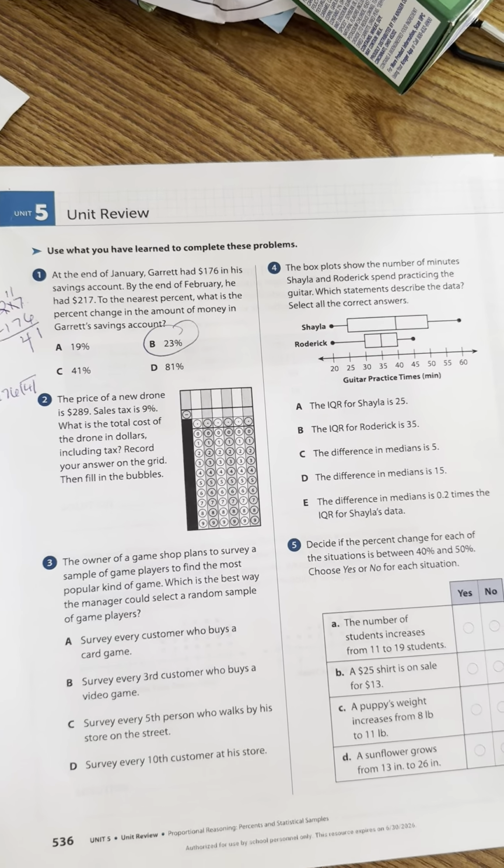Sorry, I didn't realize you couldn't see that. Basically what you do is you put the values in these boxes. So I have $315.01, and then you fill in the bubbles. So this is a 3, this is a 1, a 5, decimal, 0, 1.